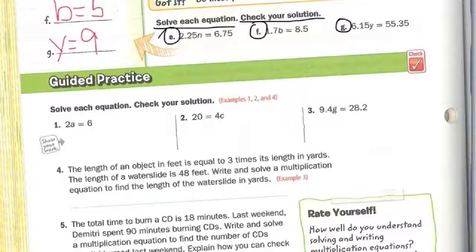For F, you should have gotten b equals 5, and for G, you should have gotten y equals 9. I didn't show all of the steps for that, but again, you should have shown for letter F that you divided both sides of the equation by 1 and 7/10, and then you also needed to check your solution. And for G, you should have divided both sides of the equation by 6 and 15/100ths to give you a final answer of y equals 9.